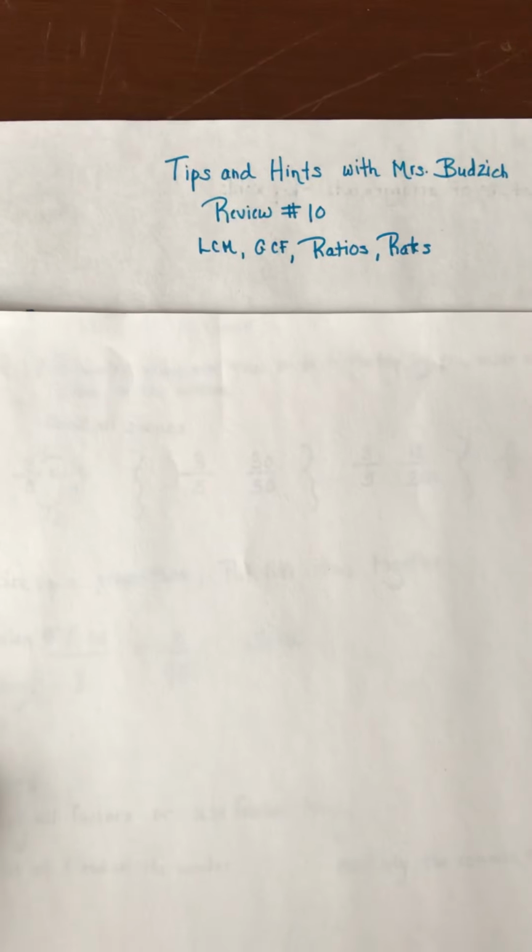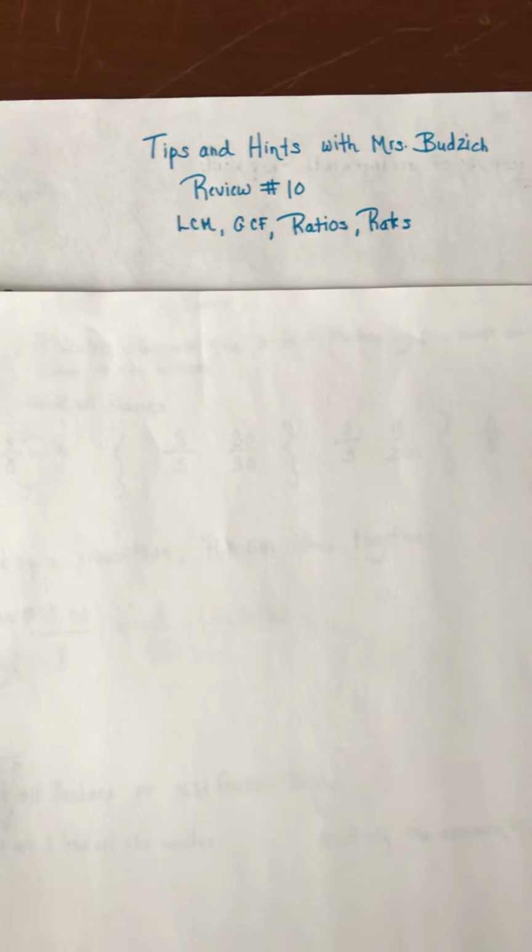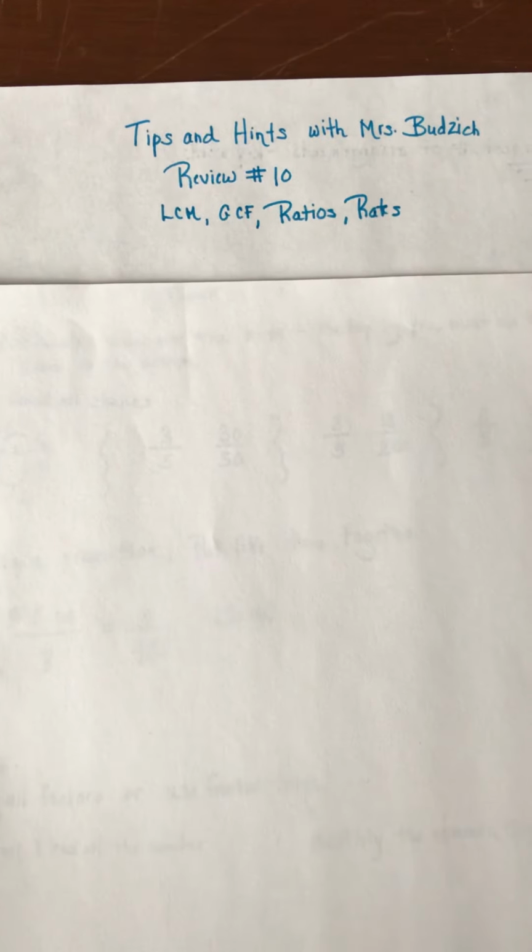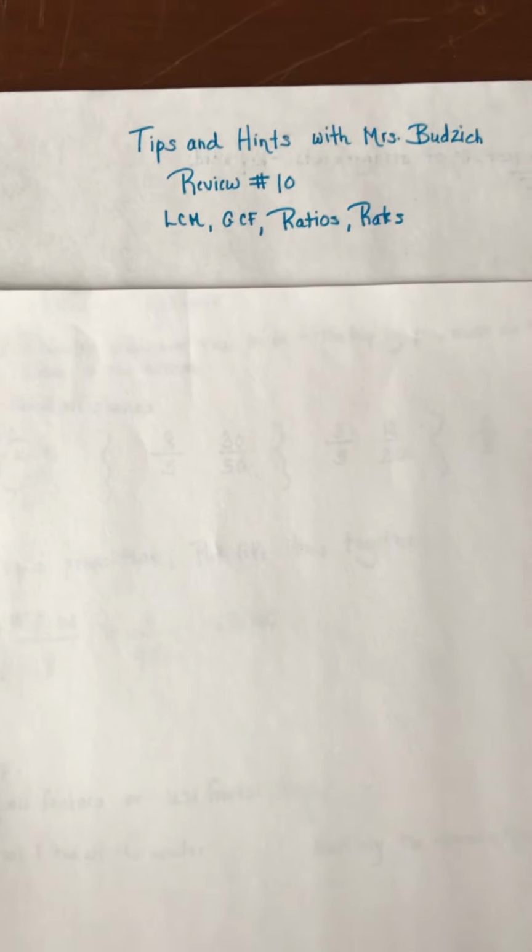Everyone, here is Mrs. Budzik with tips and hints for review number 10. This features least common multiple, greatest common factor, ratios, and rates.